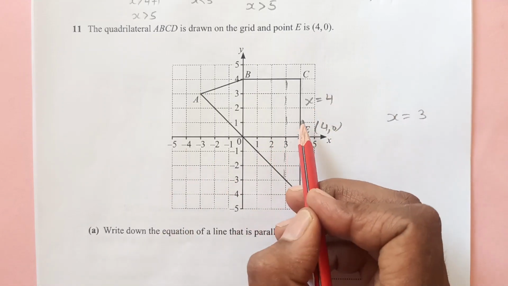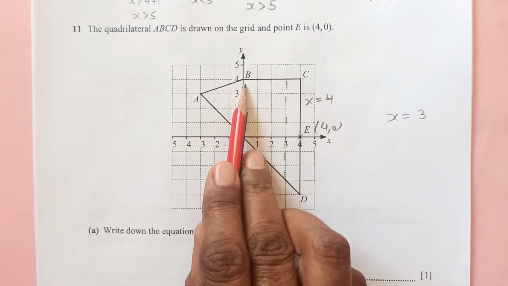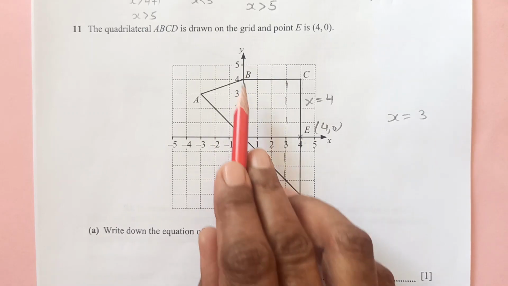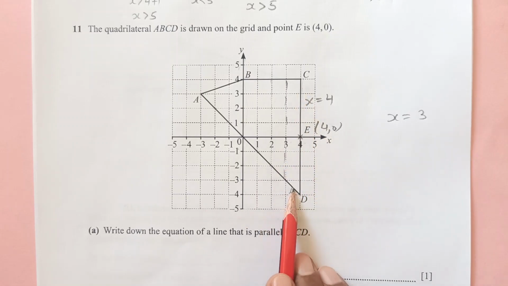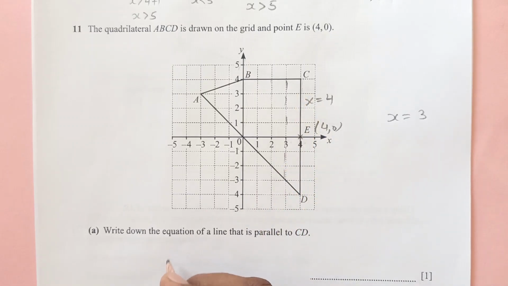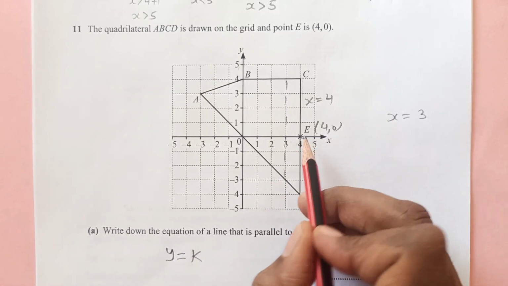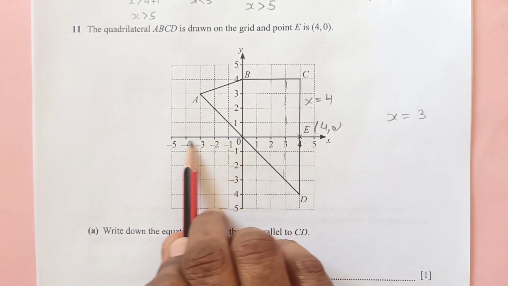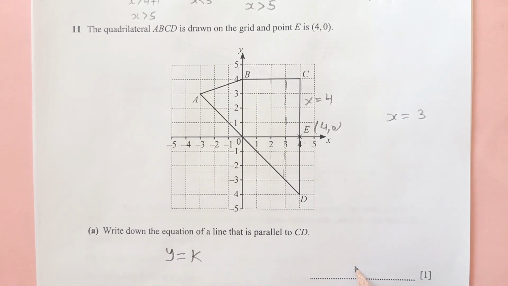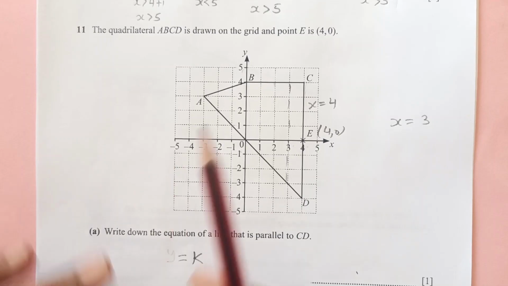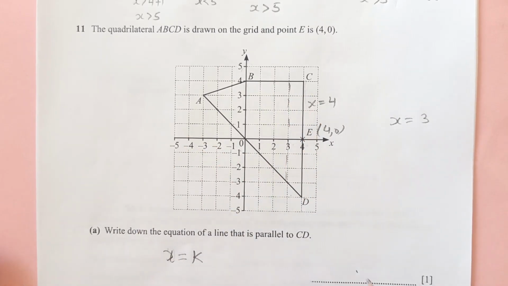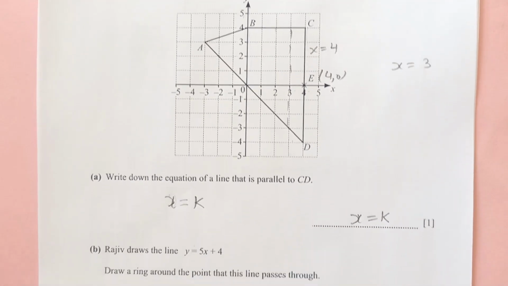So any vertical line parallel to the y-axis is going to be parallel to CD. So we will write the equation as y equals k. So k is any number. It can be 2, 3, 4, 5, even negative. Sorry, not y, x equals k. So these are the lines, x equals k, where k is any number, right?